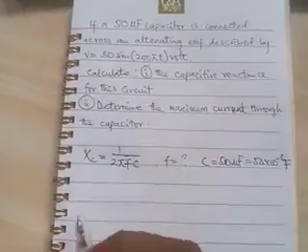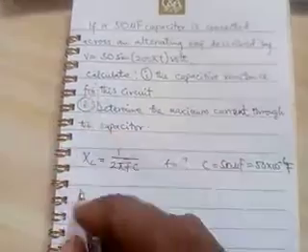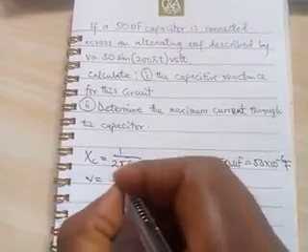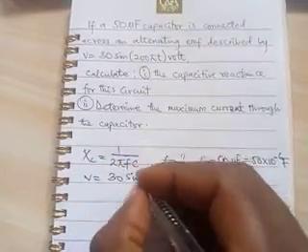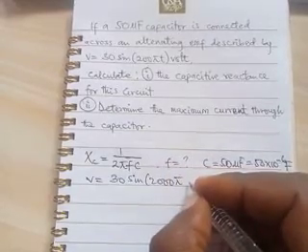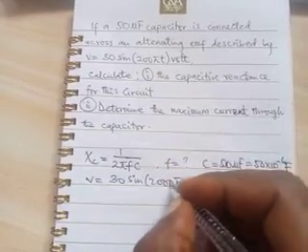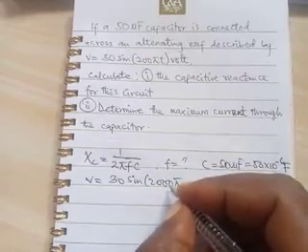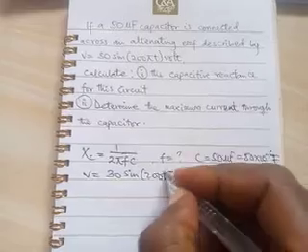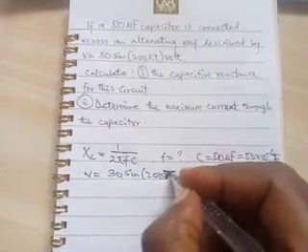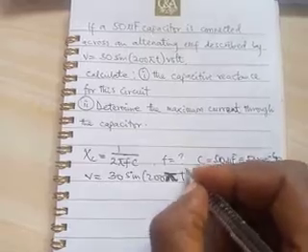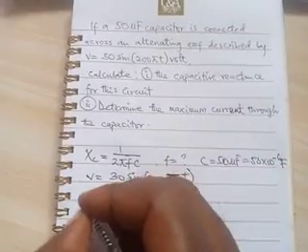Now from the question, they gave to us that V is equal to 30 sine 200 pi t. Now let's compare.